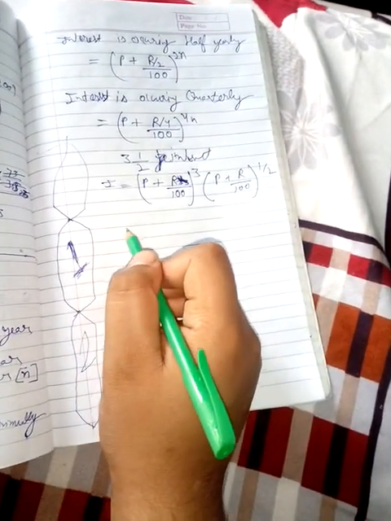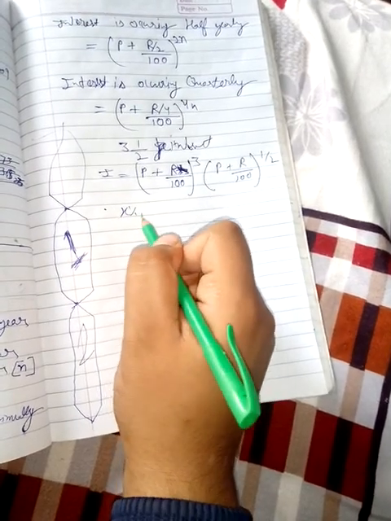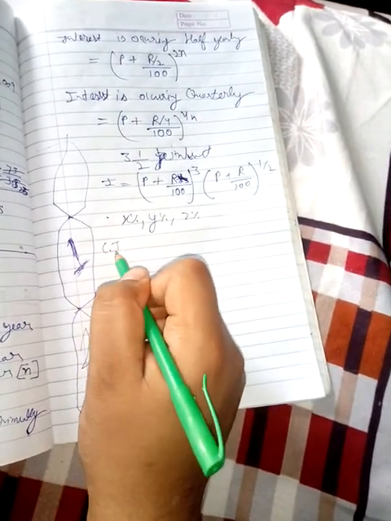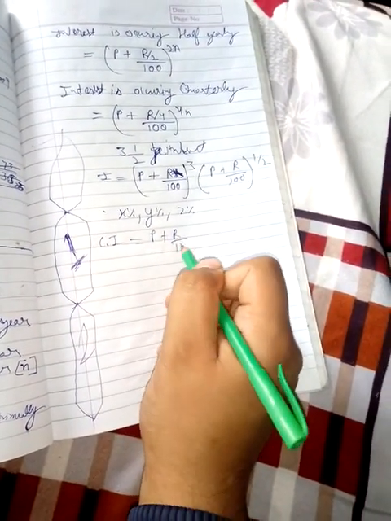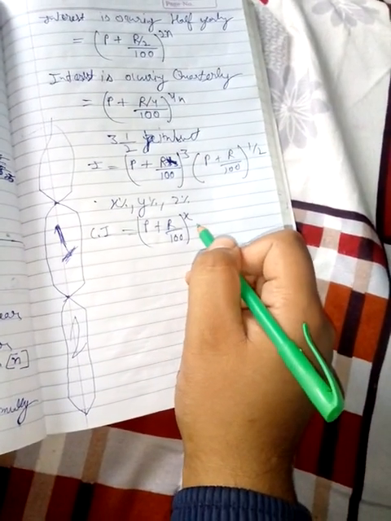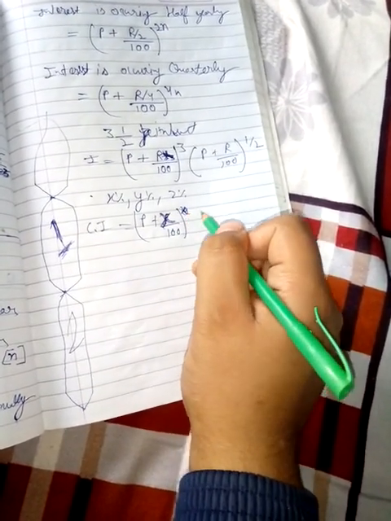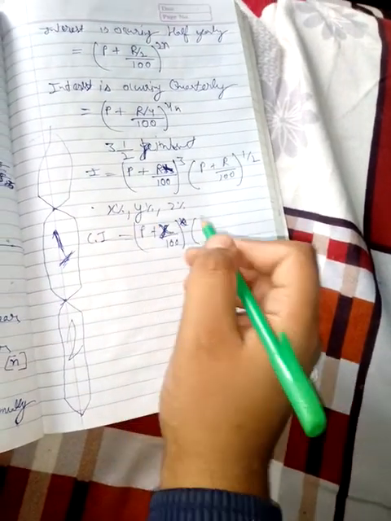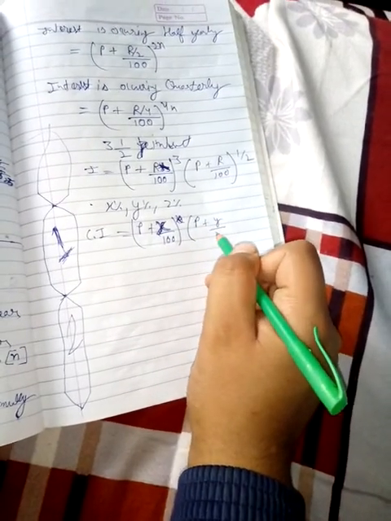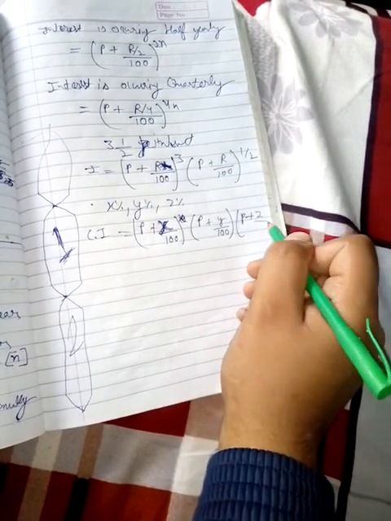And suppose the interest is varying, let's say during first year it is x%, during second year it is y%, during third year it is z%, then the compound interest would come out to be P times 1 plus x by 100, because interest is x% in the first year, and during second year it is 1 plus y by 100, during third year it is 1 plus z by 100.